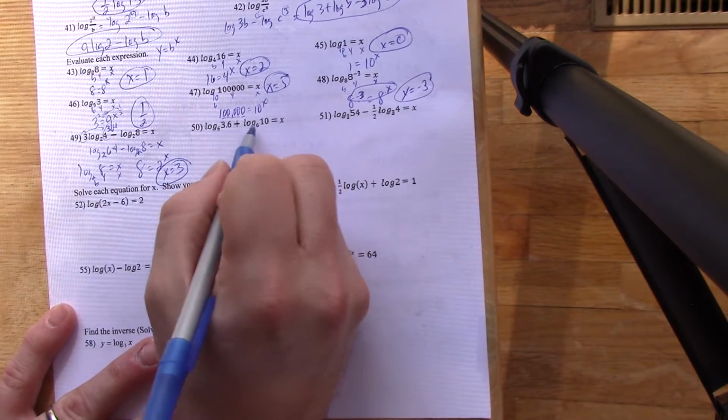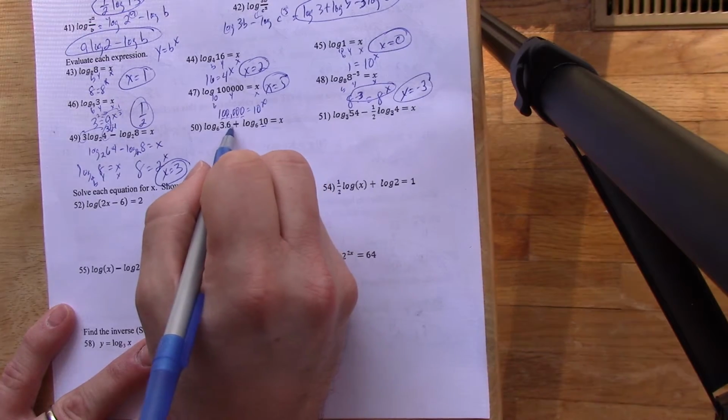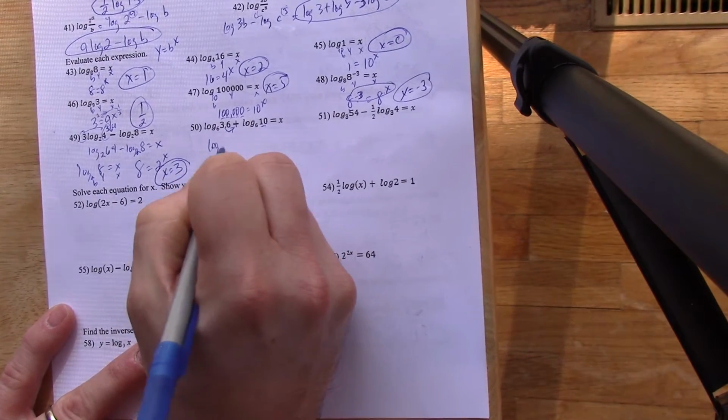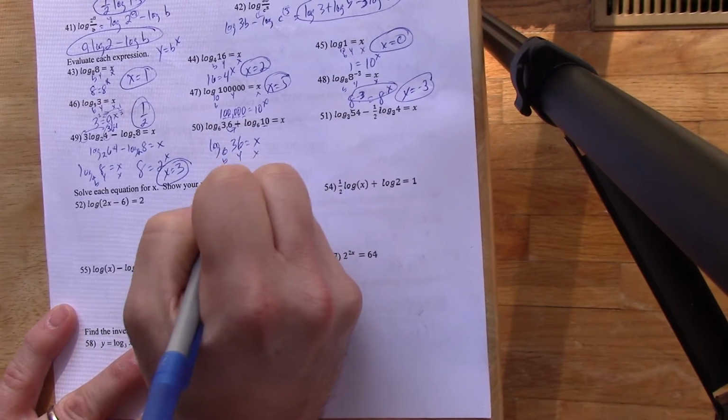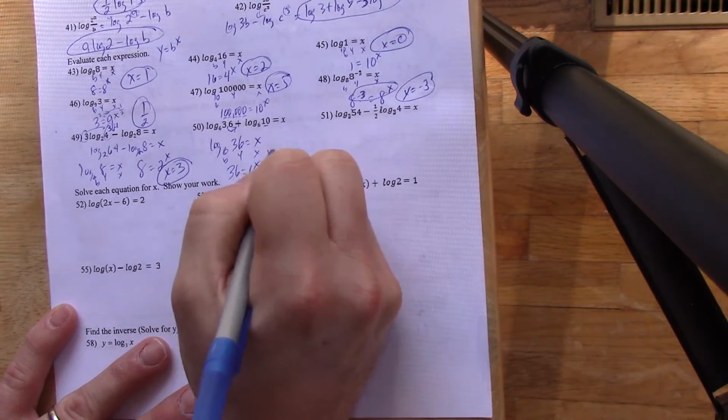Plus means times. When you multiply by 10, guys, I'm not going to give you anything harder than that. It moves the decimal over one place. It's log base 6 of 36 equals x. B, y, and x. X is 2.